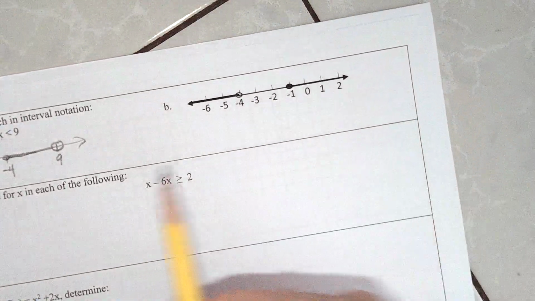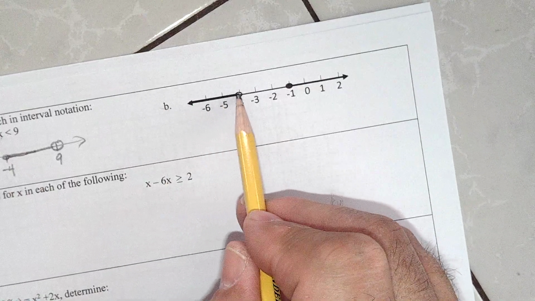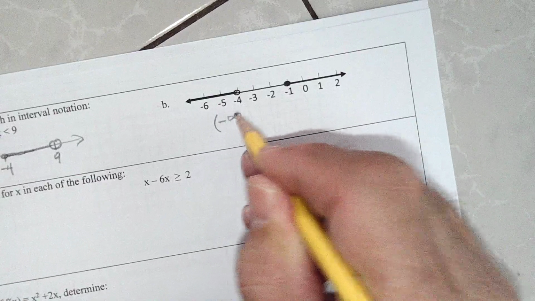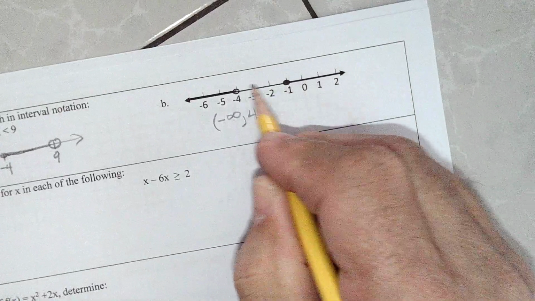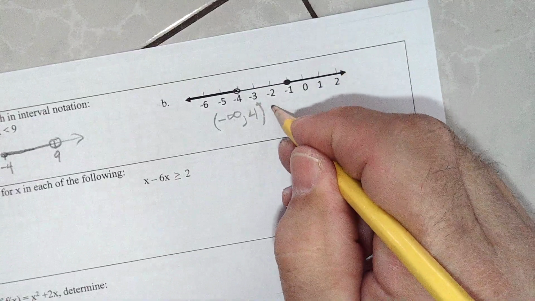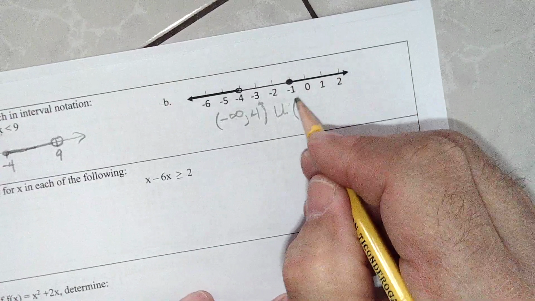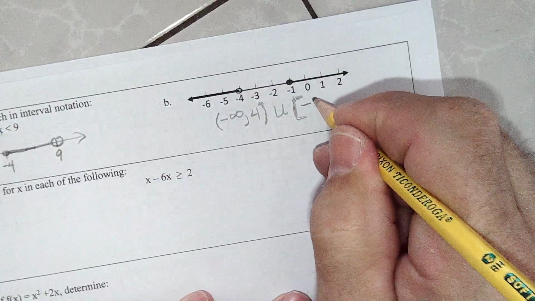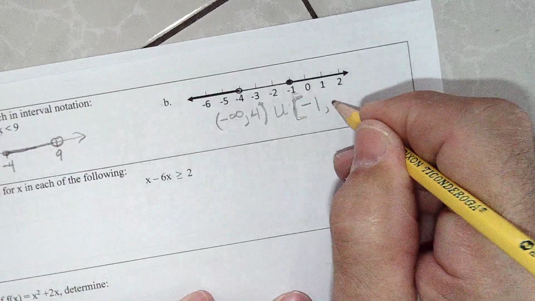This one is in two pieces, so we have to describe this one. The x's we want are from -infinity all the way up to -4. Never put a square bracket on the infinities. Up to -4. This one's an open circle, so we leave it a parenthesis. Union. And then this one starts at -1 and includes the -1, so we use a square type bracket, -1, including the -1, up to infinity.